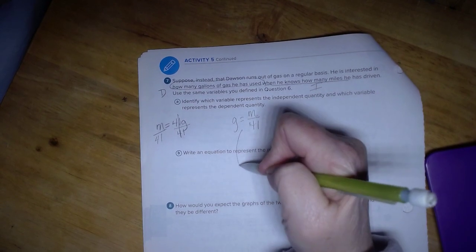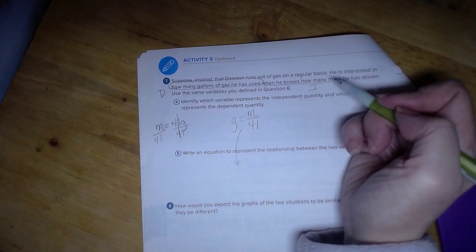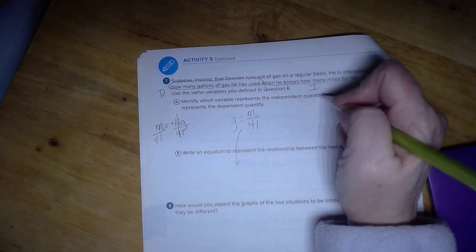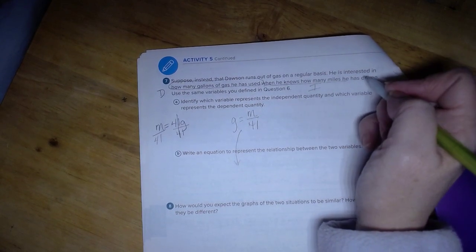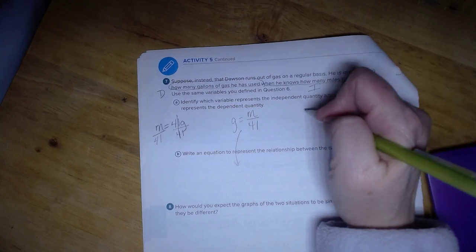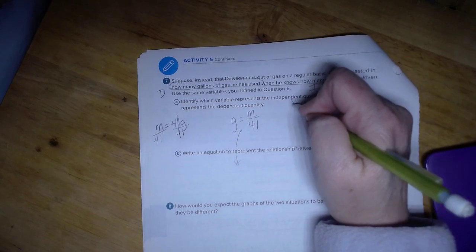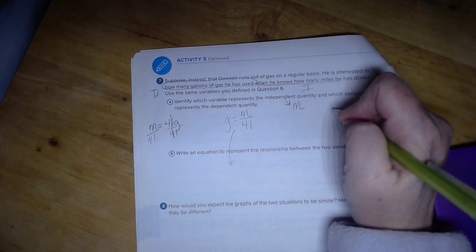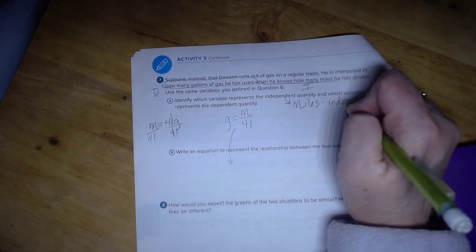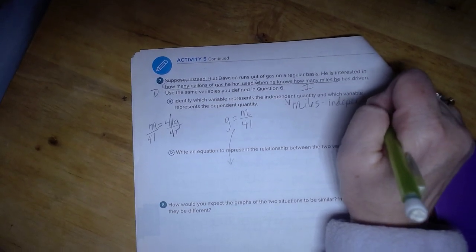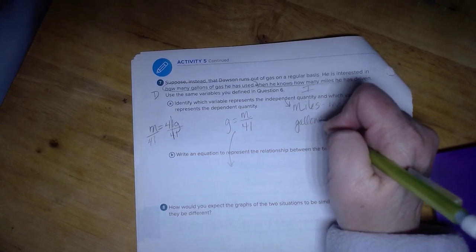I'm sorry, that goes down here. Identify which variable represents the independent quantity. Kind of got ahead of myself there. So the independent, we said here was the miles, so independent is M. And the dependent is the gallons of gas.